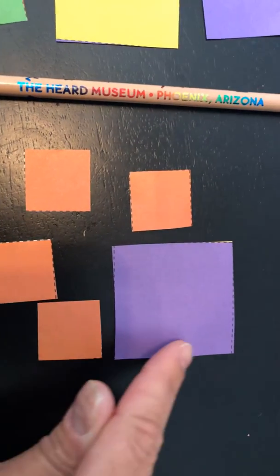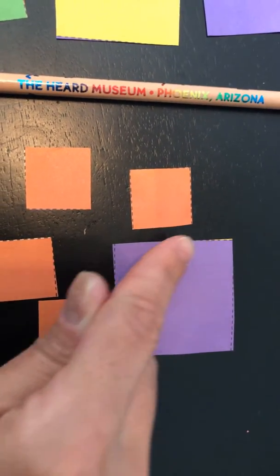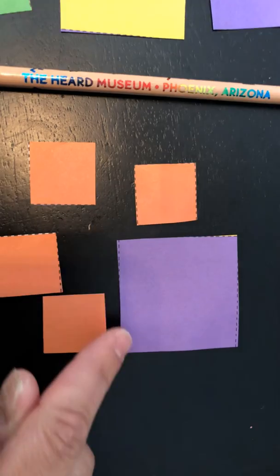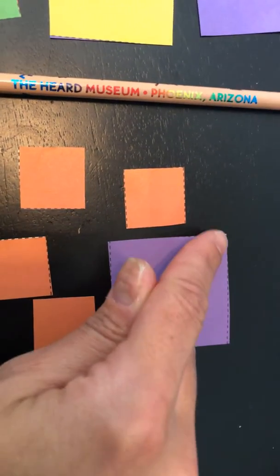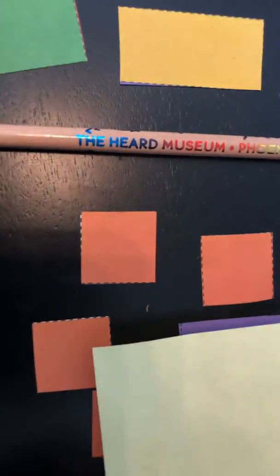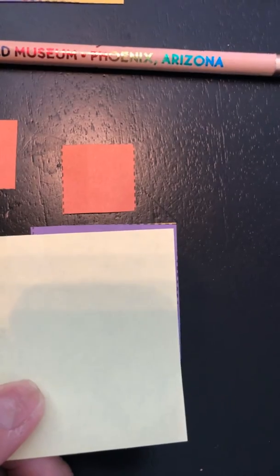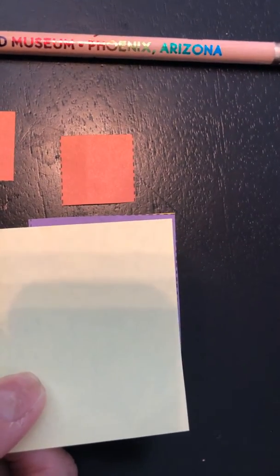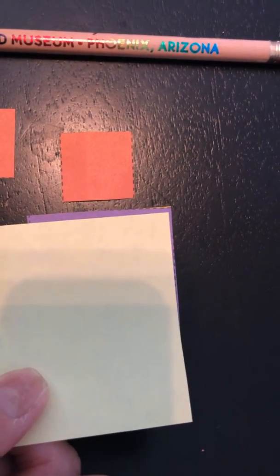So all of them have 4 sides, 1, 2, 3, 4, 4 corners, 1, 2, 3, 4, and the corners are square. I can even check it with a piece of paper if I want. See how the sides of my sheet and the square totally line up. That means it's a square corner.